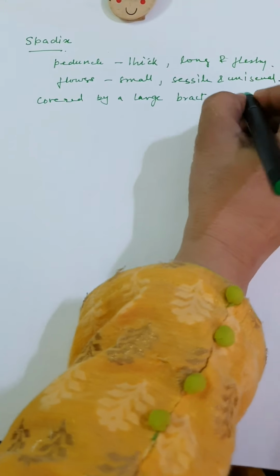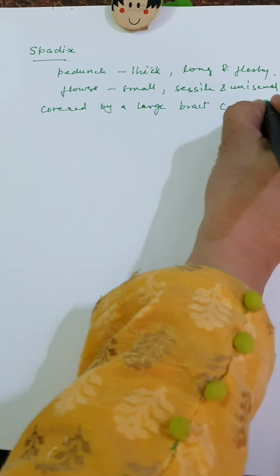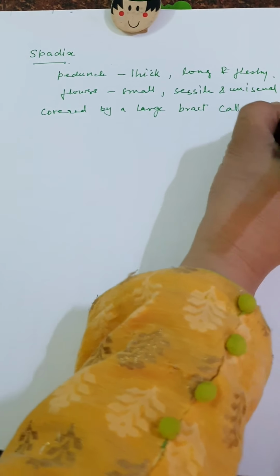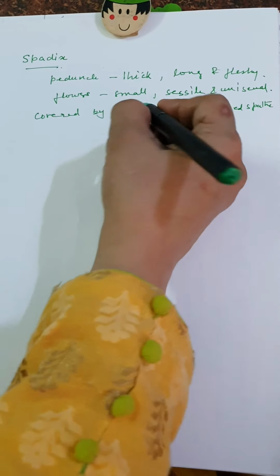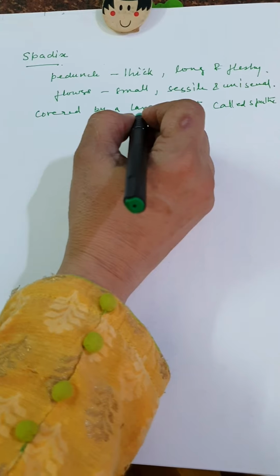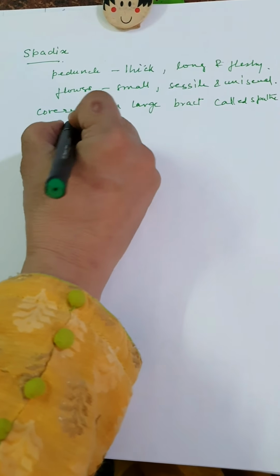This is a sheet-like structure. Examples are maize, aroid, pistia.